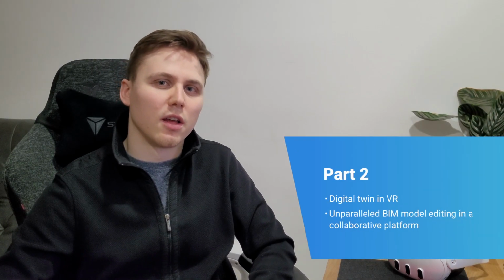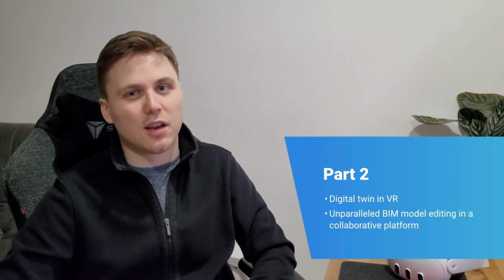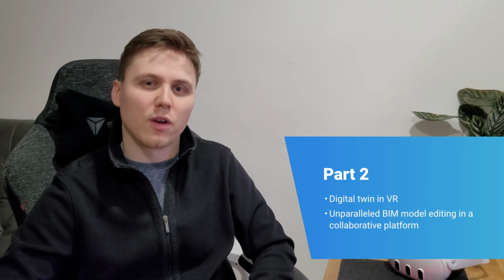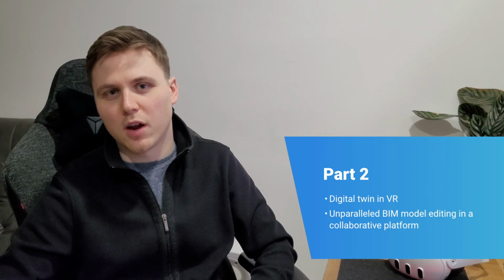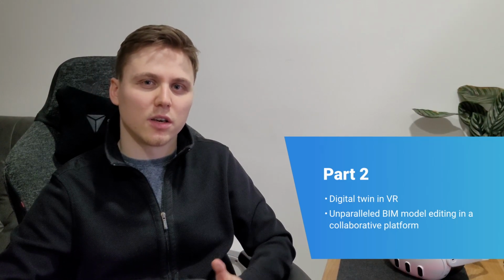In the second part of the workshop it will get a bit more interesting. We will dive deep inside of editing a BIM model inside of virtual reality and transferring these changes to Revit, and from Revit back to virtual reality, so we'll go from one environment to another. So let's get to it.